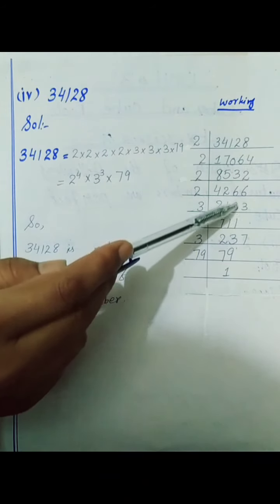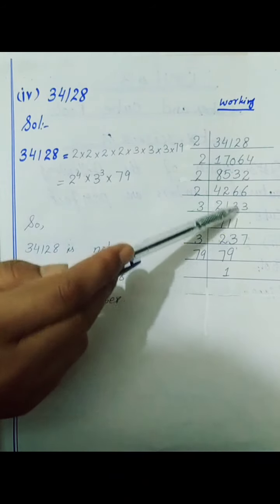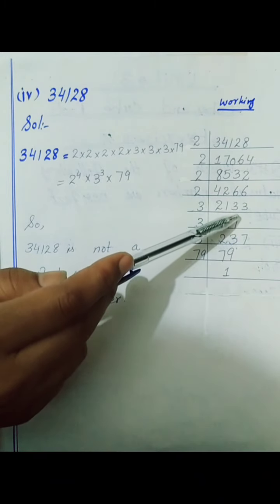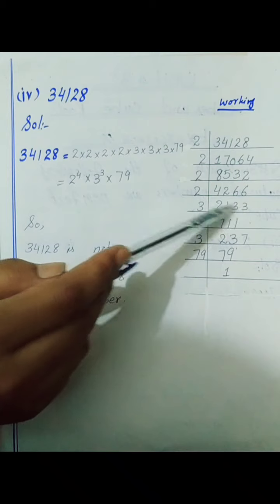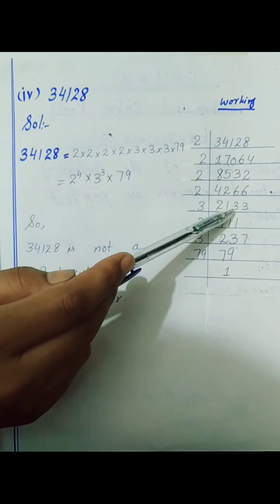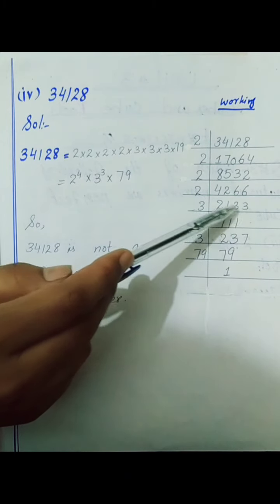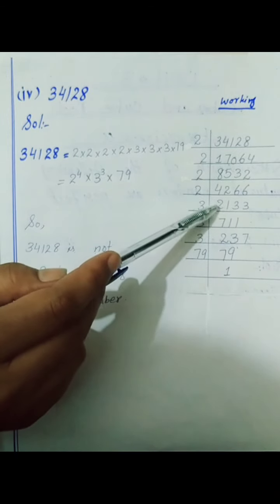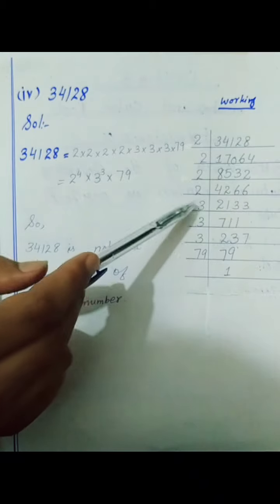Now the last digit is not an even number, so it is not divisible by 2. So we add the digits 2, 1, 3, 3: 2 plus 1 is 3, 3 plus 3 is 6, 6 plus 3 is 9, and 9 plus 3 is 12. So the sum of this value is 12. It means that 12 is divisible by 3, so this value is divisible by 3.